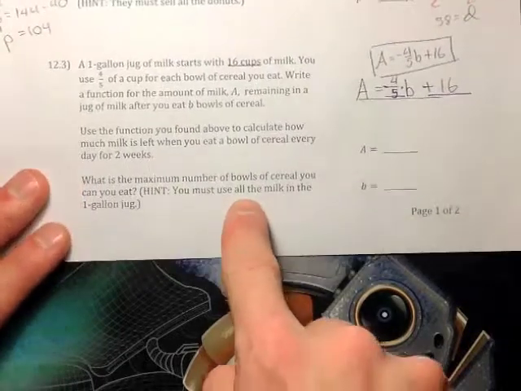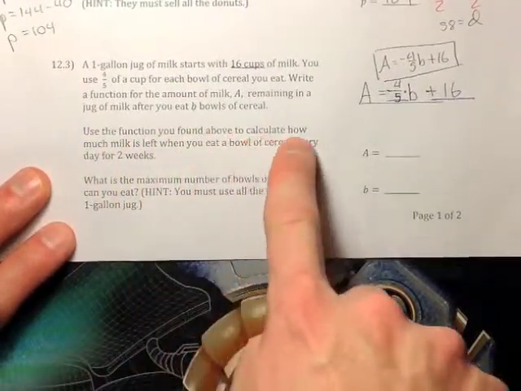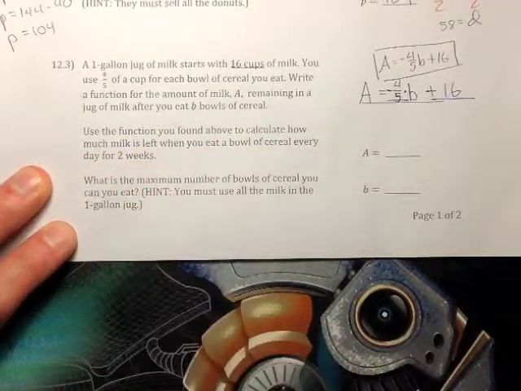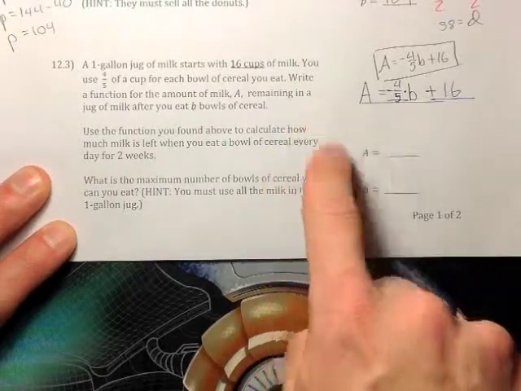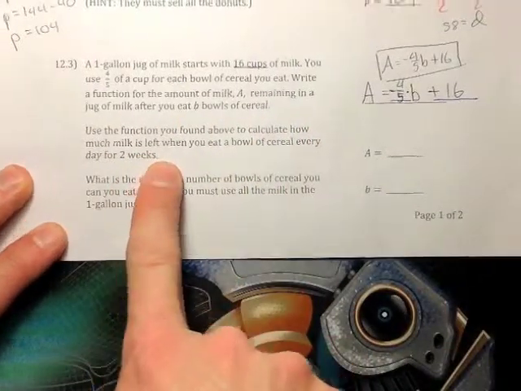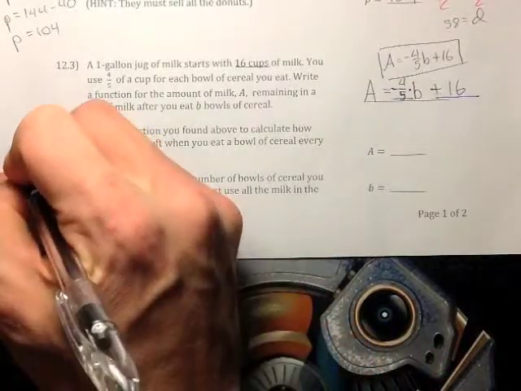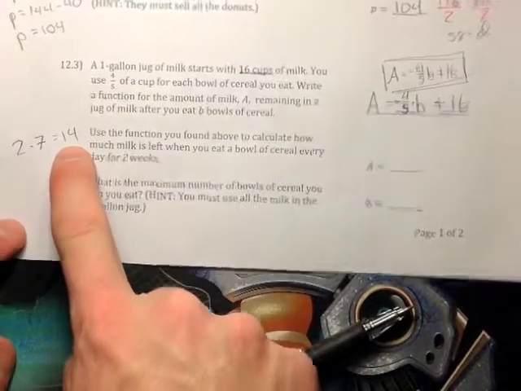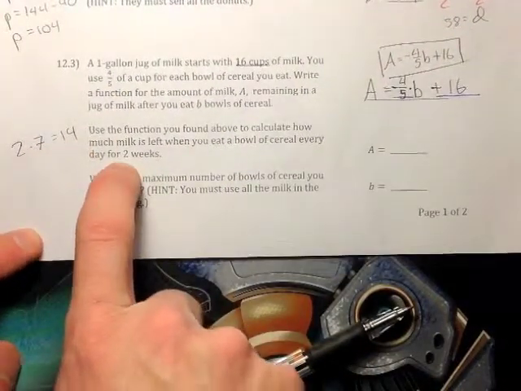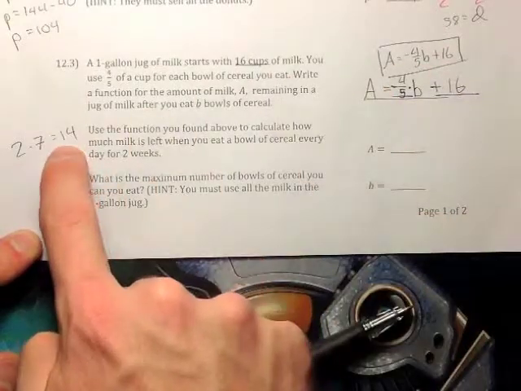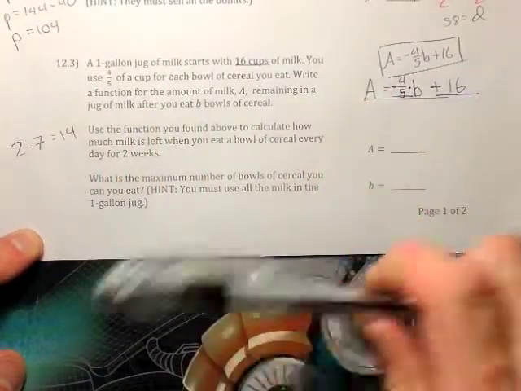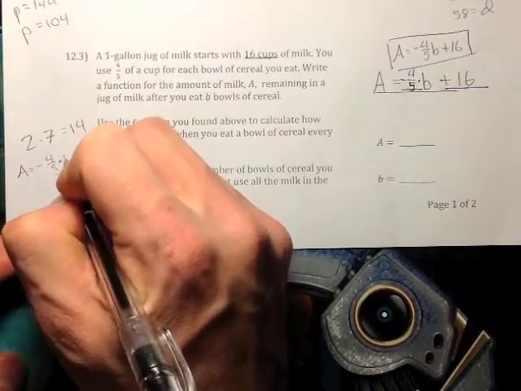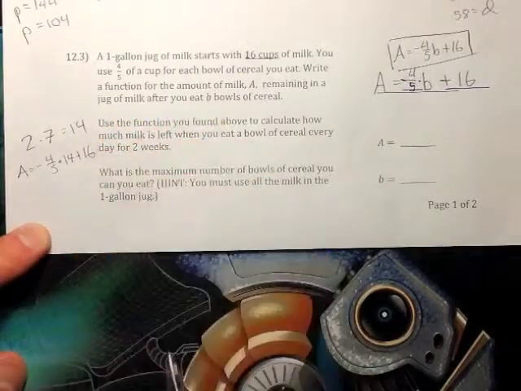Now, this question here. Use the function you found above to calculate how much milk is left when you eat a bowl of cereal every day for 2 weeks. Well, if I eat a bowl of cereal every day for 2 weeks, then that means that I eat 2 weeks times 7 days per week is 14. I'm going to eat 14 bowls of cereal in 2 weeks. So let's replace B with 14 to calculate the amount of milk remaining. So A equals negative 4/5 times 14 plus 16.